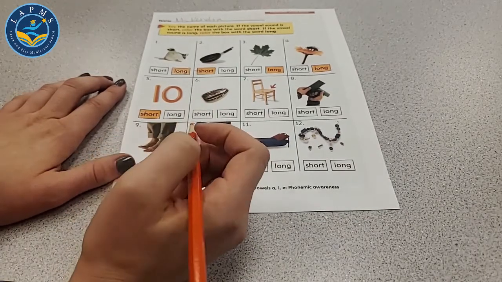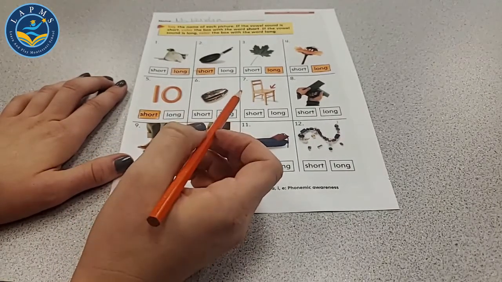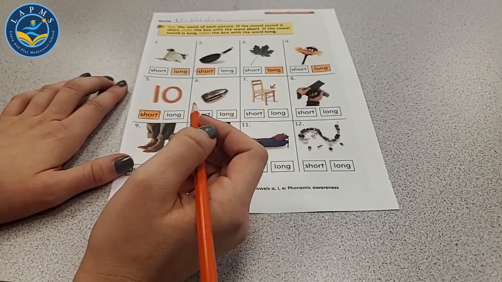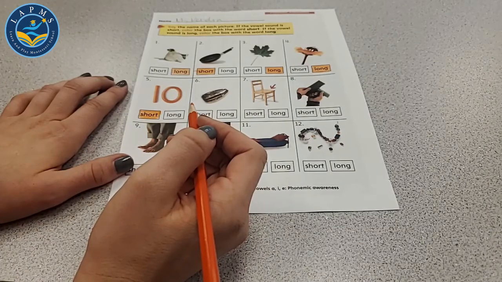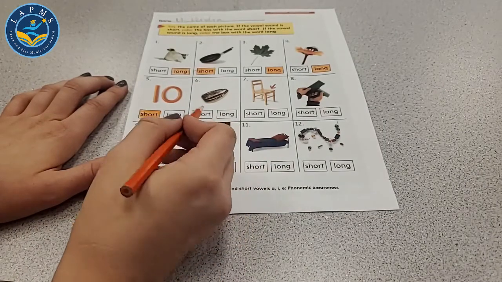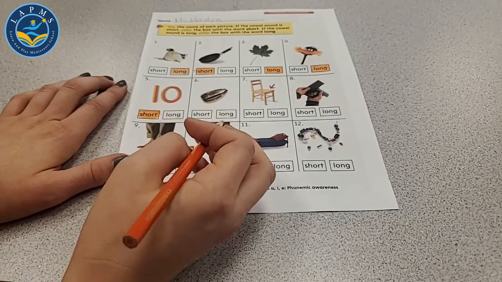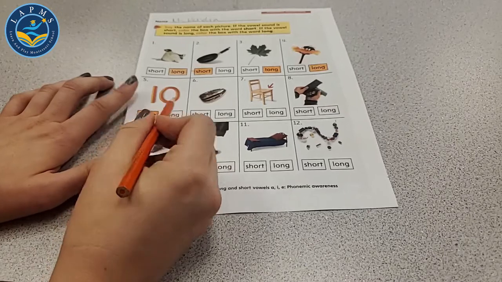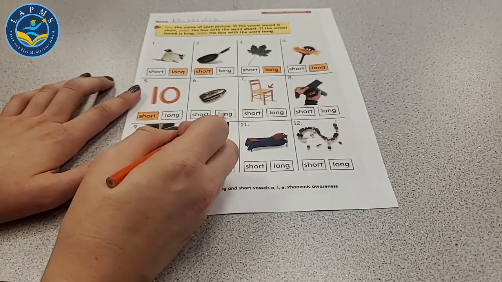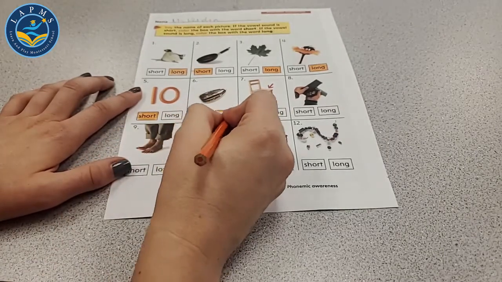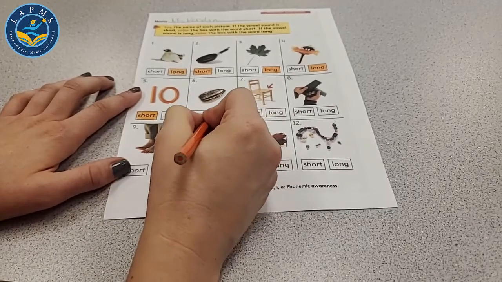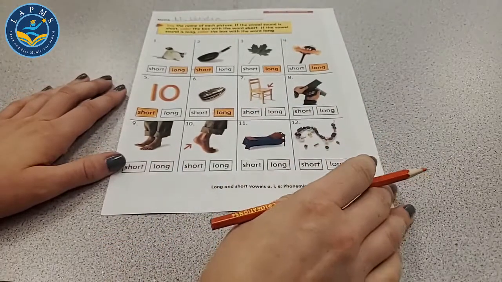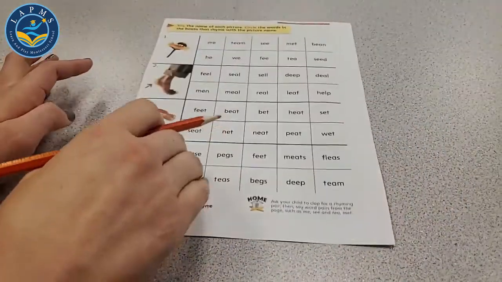Let's do this next one, then we'll turn it over, see the other side. This is a seed. A seed. Short or long? Seed. E. Right, the E is long. Okay. Let's flip it over. Let's finish the rest later. Let's flip it over and read the directions up top.